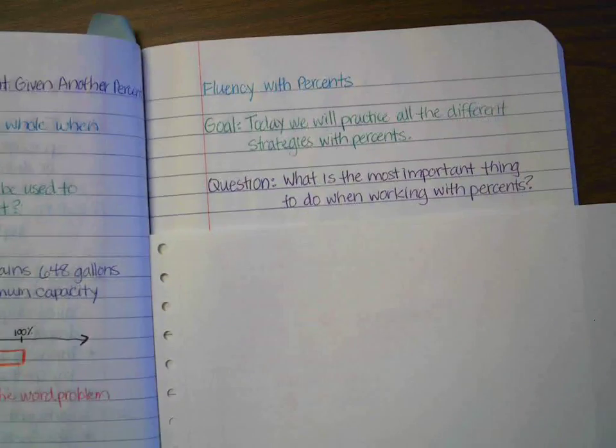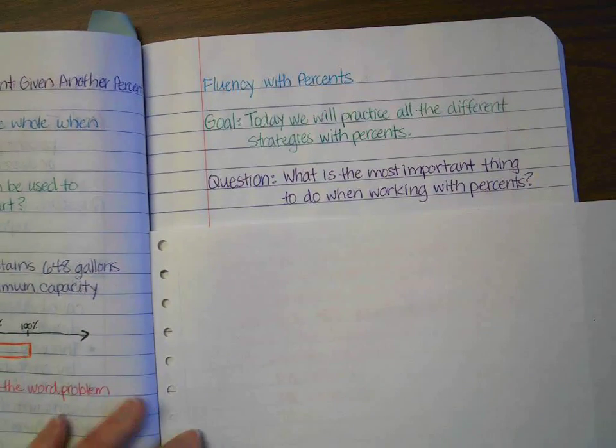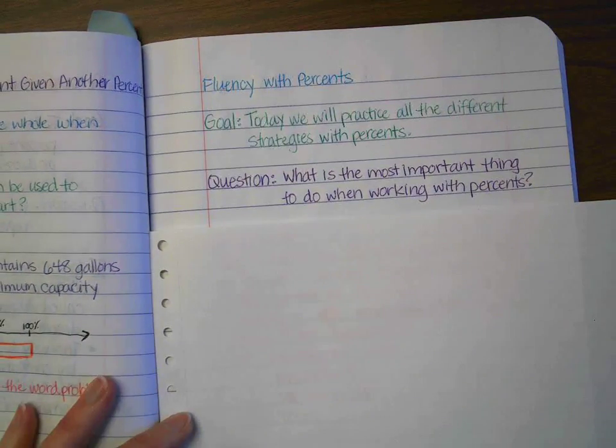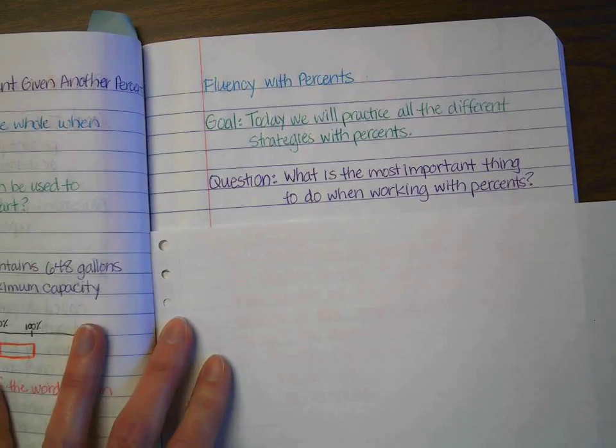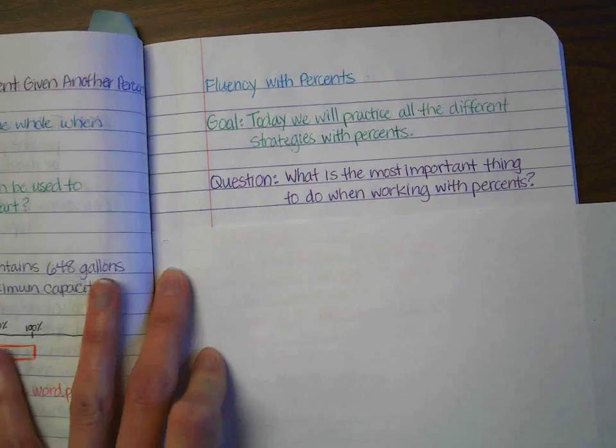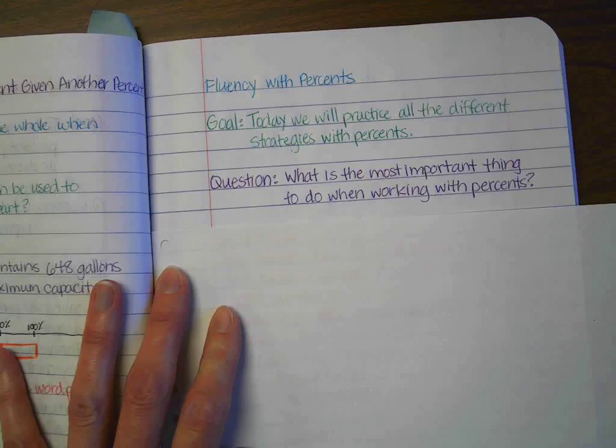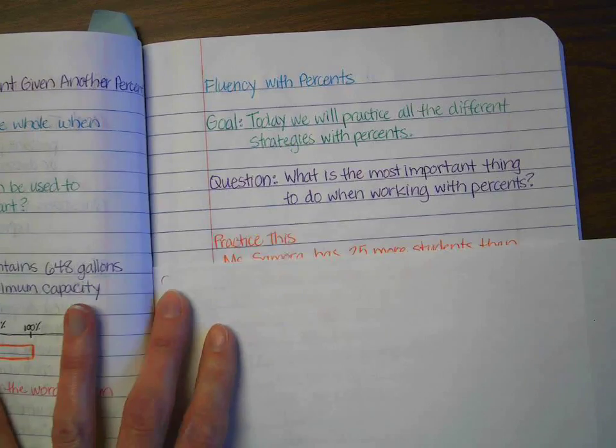I have just been asking and asking and asking you to do this with every problem. Some of you have gone, oh, I don't want to, but when you do, it makes the whole problem more comprehensible. So please remember what it is that you have to do when you're working with percents. I'll give you a big giant hint. It starts with an L, and it ends with an L, the parts. Think about that. Okay, so practice this.